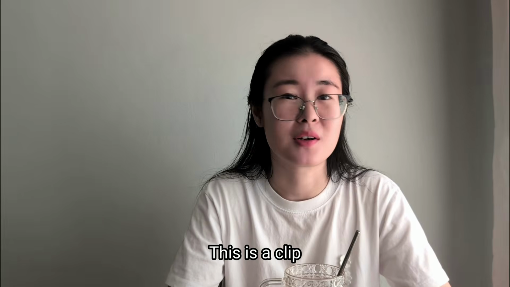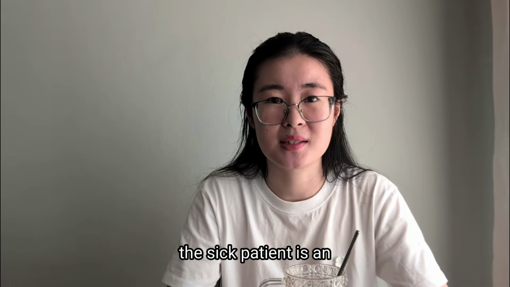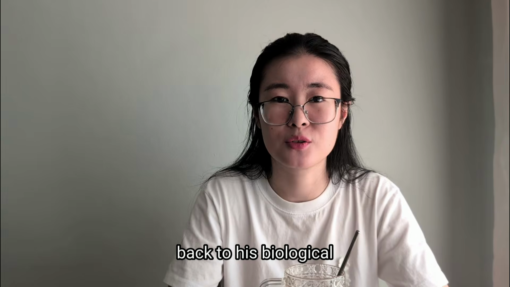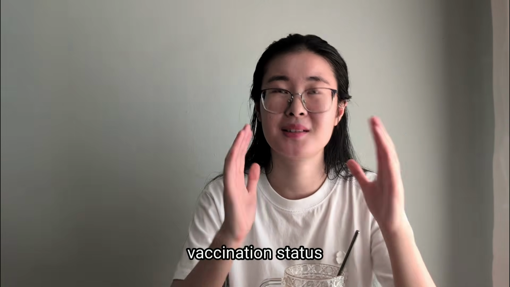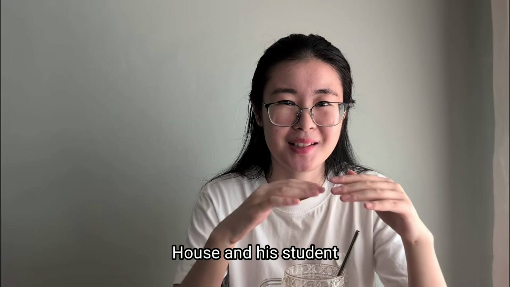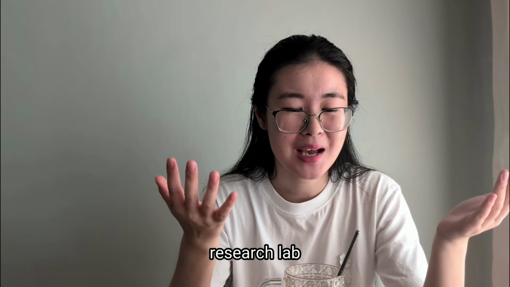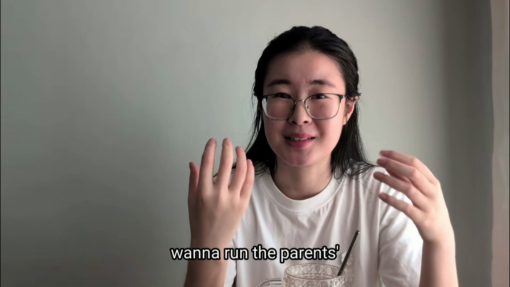This is a clip from season 1, episode 2. It is a case where the sick patient is an adopted kid, and his sickness was connected all the way back to his biological mother and the initial vaccination status. In this scene, Dr. House and his students are all in a medical lab or a research lab. They are waiting for chemistry panels, and they also want to run the parents' DNA test.